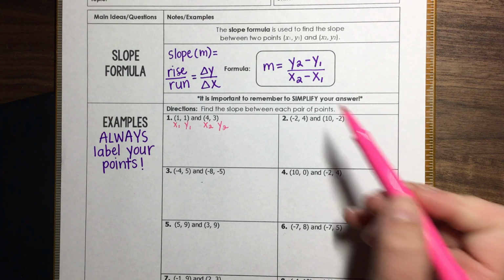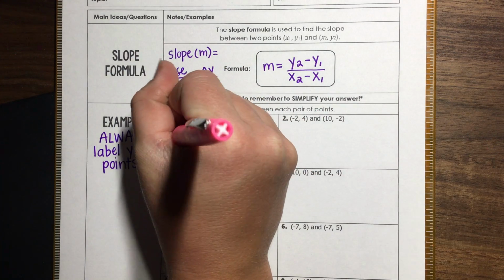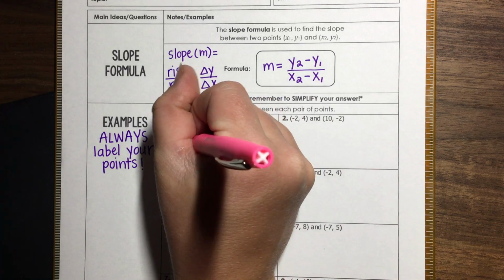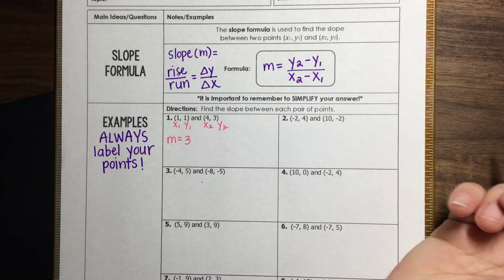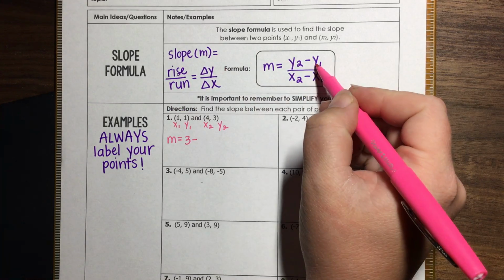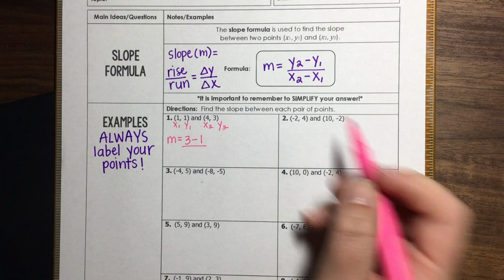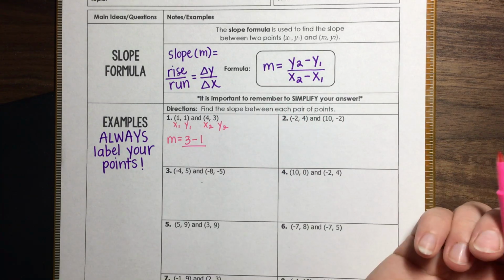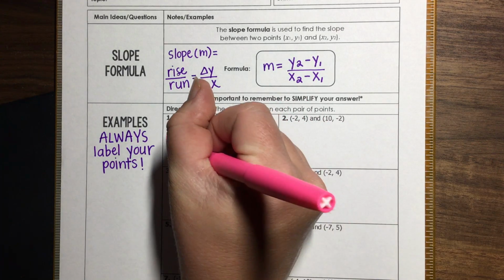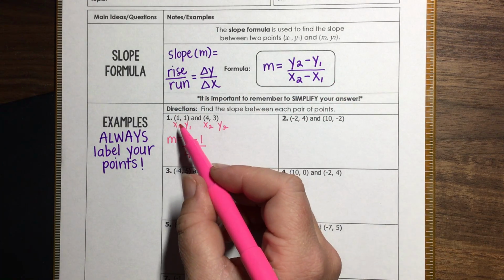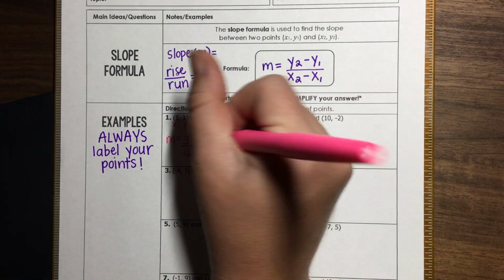Now I'm going to plug it into our slope formula. I have m equals y2, which we see is 3 here, minus y1, which it gives us as 1. On bottom, I have x2, which we see is 4, minus x1, which it gives us as 1.